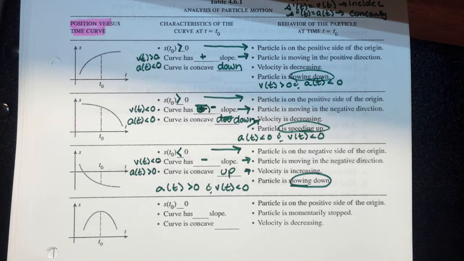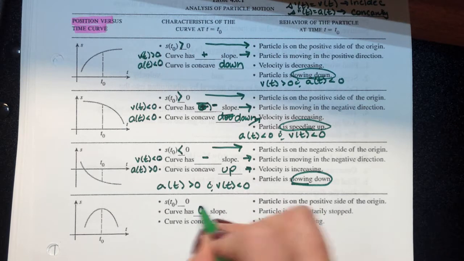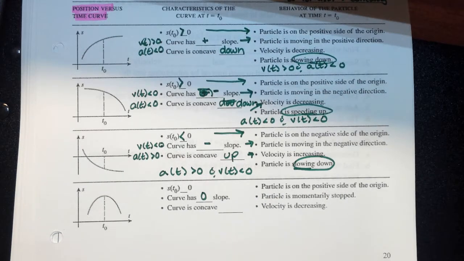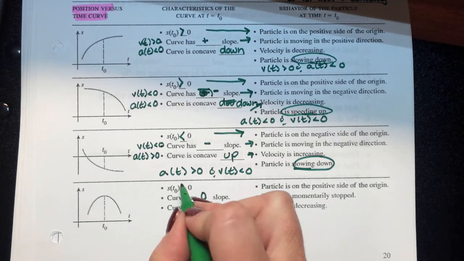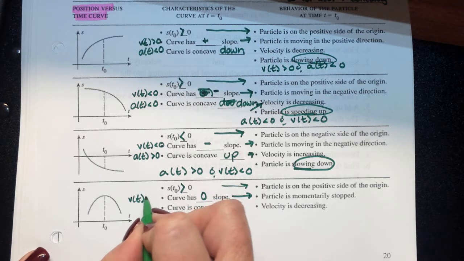Now, there is a moment where, again, I'm going to have a zero slope. The position is still positive. I'm on the positive side of the origin. But when you have a zero slope, the particle is momentarily stopped. So this is when your v of t is equal to 0.